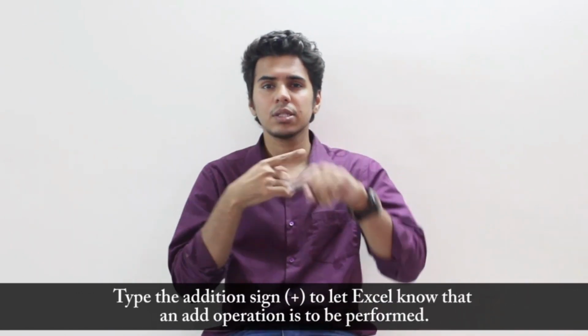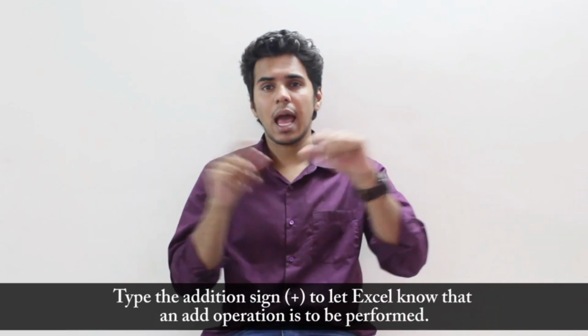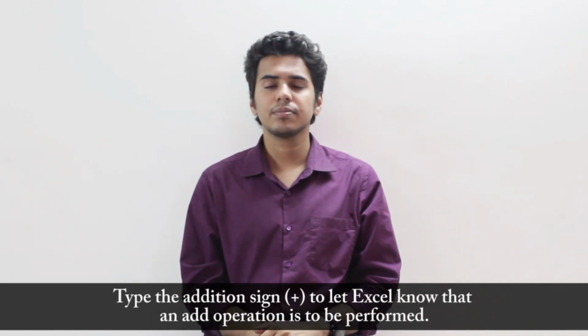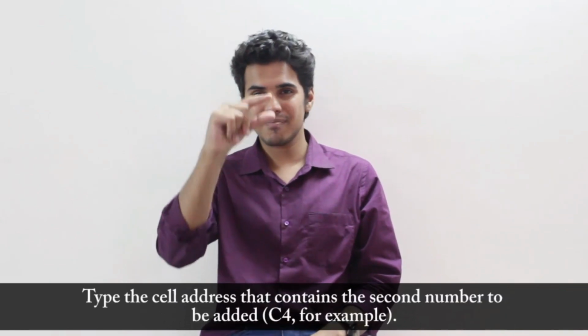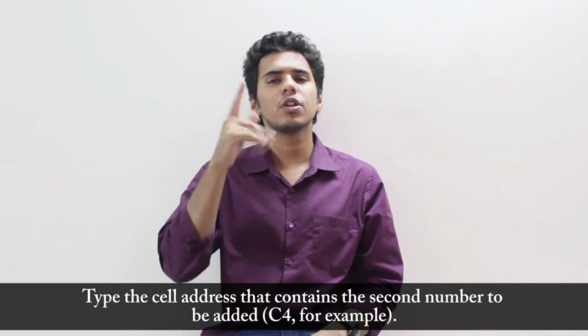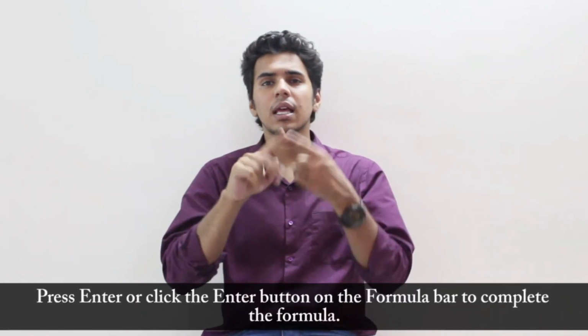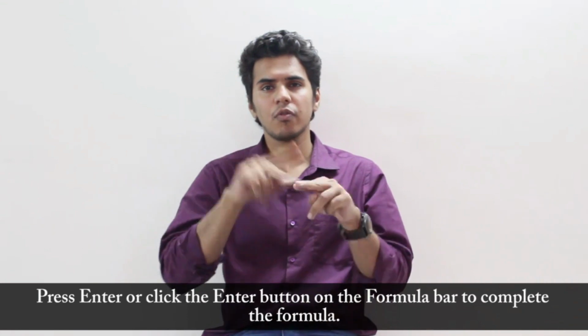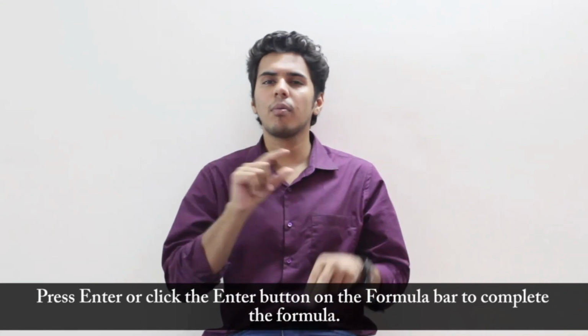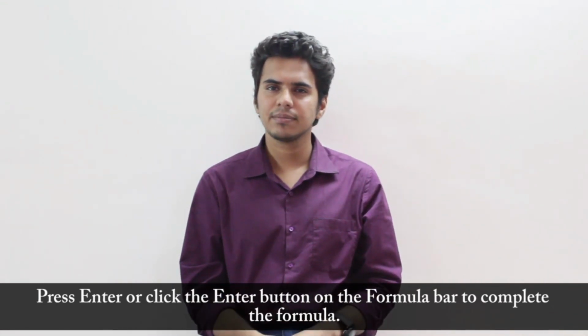Step 4. Type the addition sign (+) to let Excel know that an add operation is to be performed. Step 5. Type the cell address that contains the second number to be added, C4 for example. Step 6. Press Enter or click the Enter button on the formula bar to complete the formula.